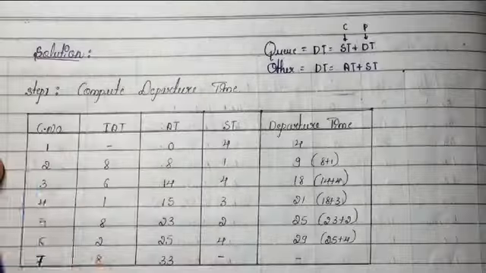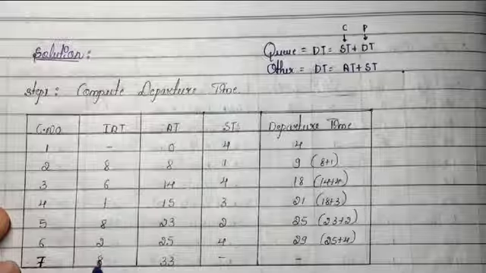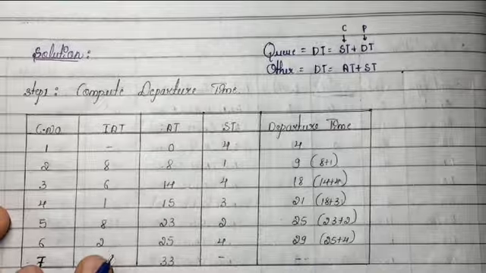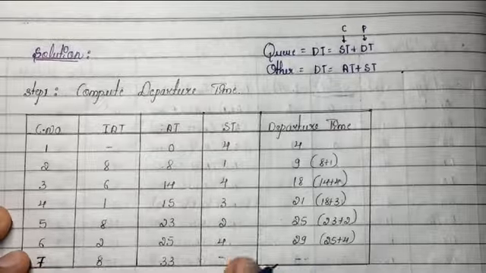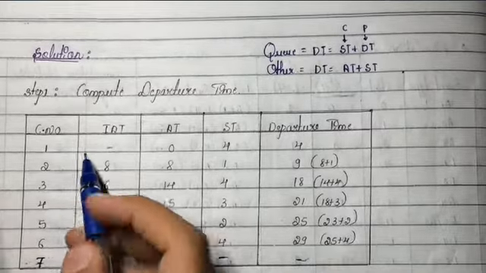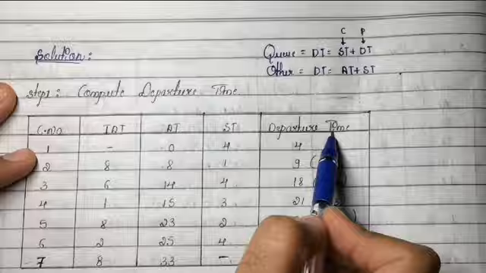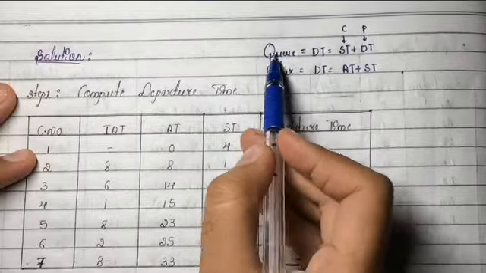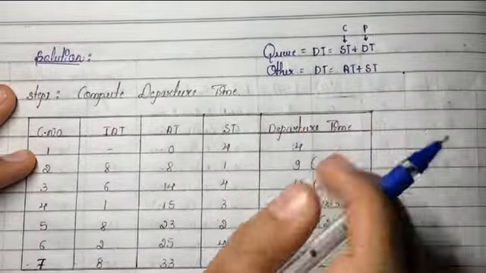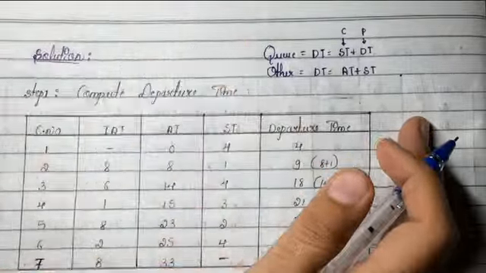Now moving on, the first step here is to compute departure time. We need to exclude the 8, so we are not calculating the values of 8 here. You can write it like this and keep a dash also, or you can leave this row. Now we need this many columns, and for departure time you just use this formula. Before watching this video, please watch the first video, where I explained how we need to calculate departure time.